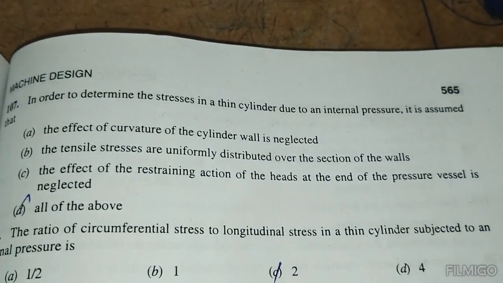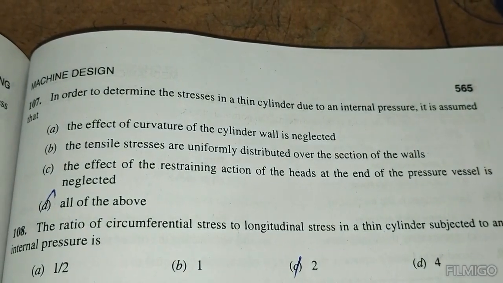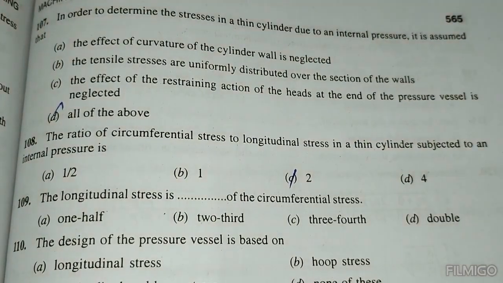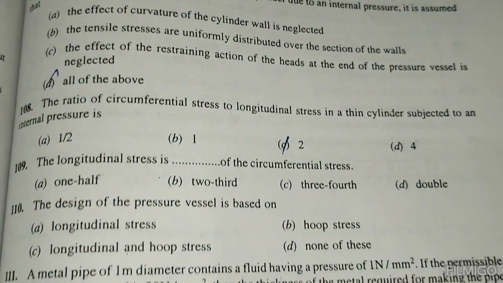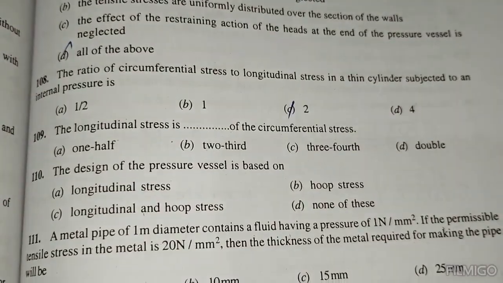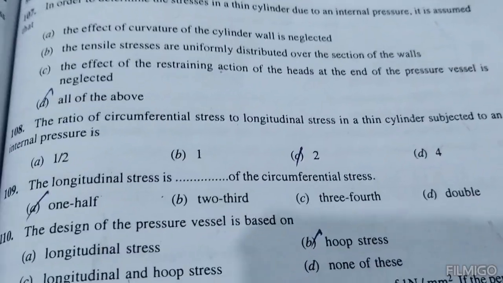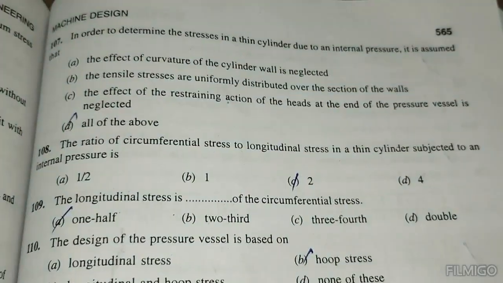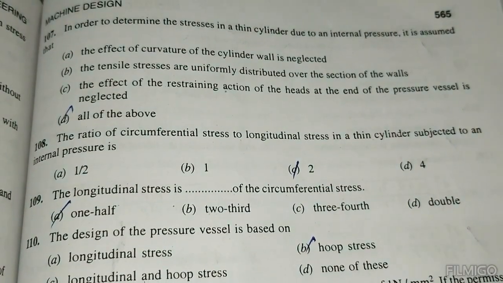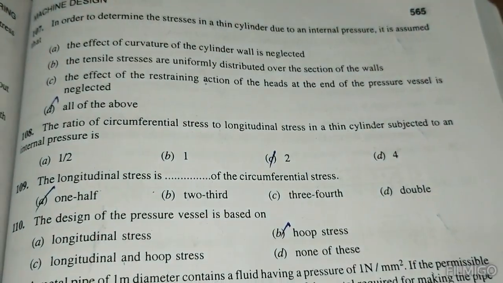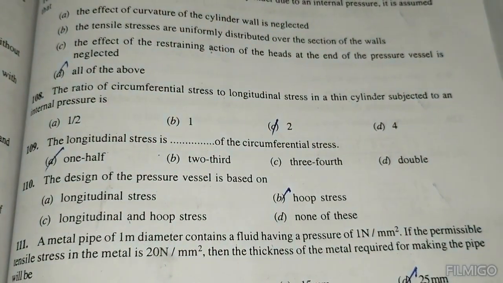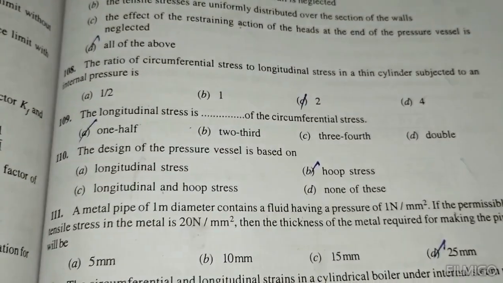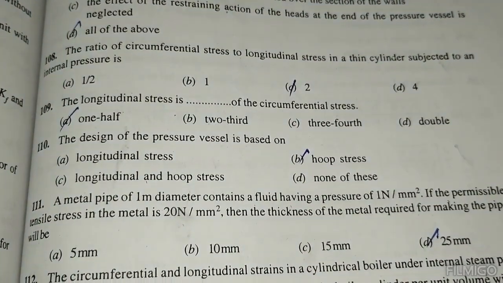In order to determine the stress in the thin cylinder due to the internal pressure, it is assumed that all of the above apply. The ratio of circumferential stress to longitudinal stress in a thin cylinder subject to internal pressure is 2. The longitudinal stress is 1 of the circumferential stress. The design of the pressure vessel is based on hoop stress.